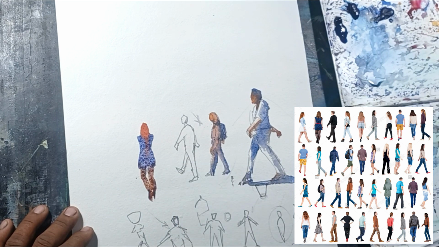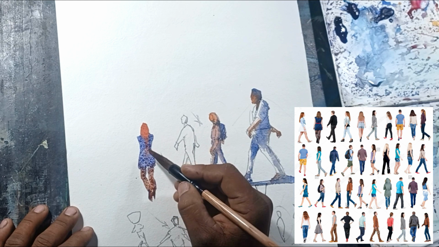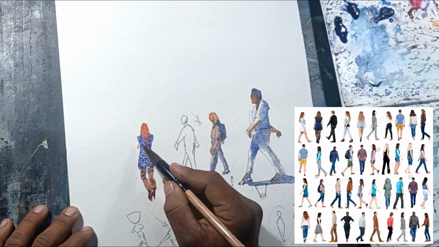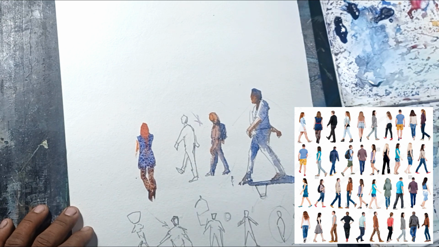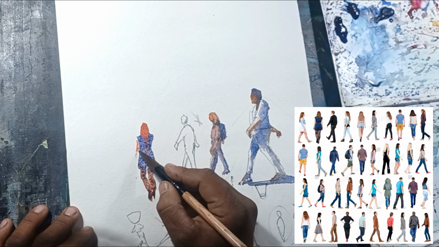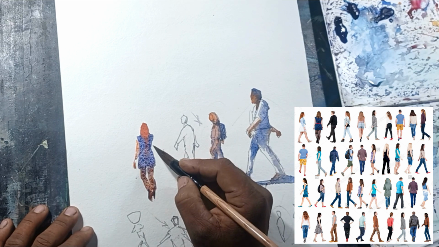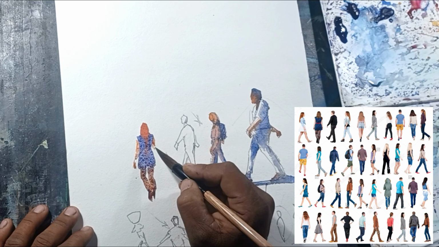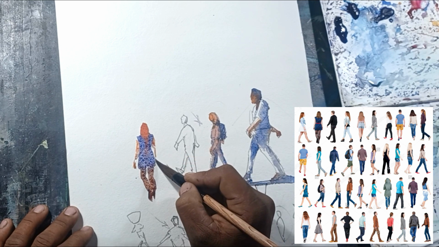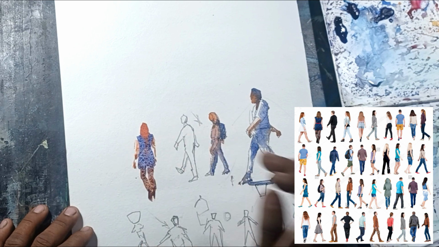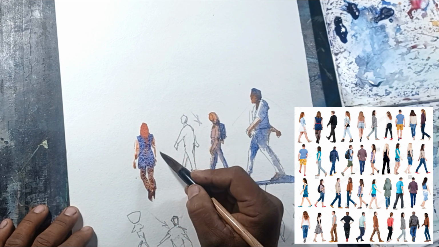Now I have not made the hands, so it looks like she doesn't have hands. I have to paint the hand. So the hand is a little lighter, so I am taking just light orange, and like this, with subtle strokes. We don't have to be too heavy on anything. We just have to make everyone believe that this is a person who is walking the street. That's it.